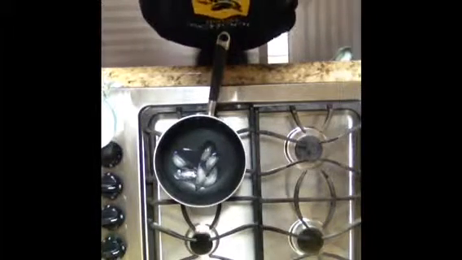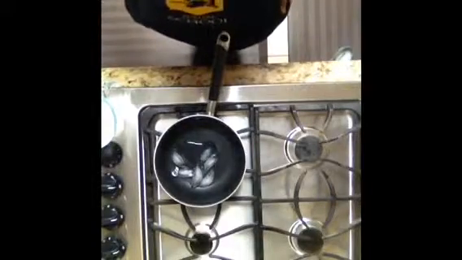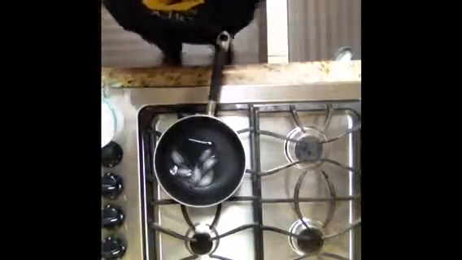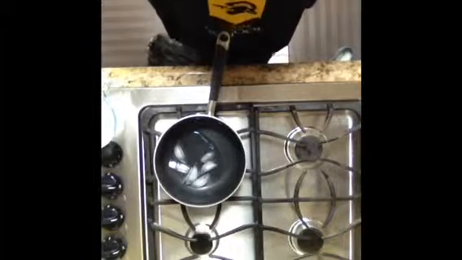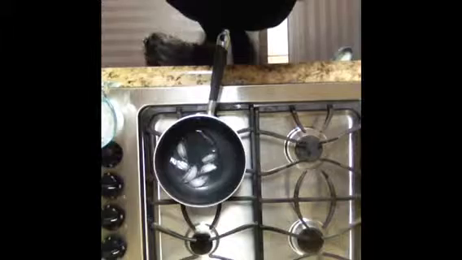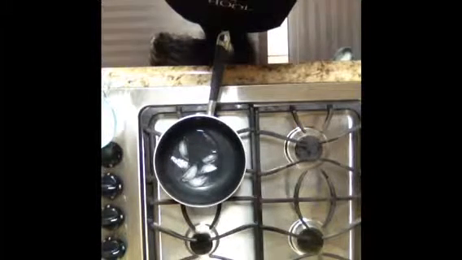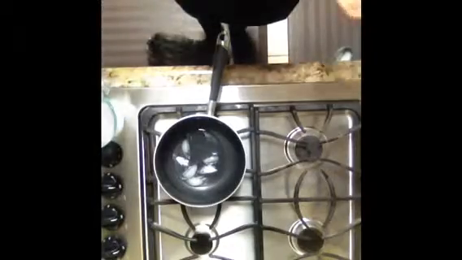You can see that the ice is starting to melt. It already started to melt.